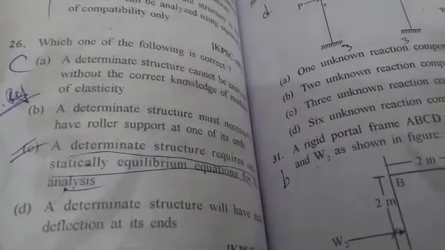B: a determinate structure must necessarily have a roller support at one end. No, it is not a necessary condition. C: a determinate structure requires only static equilibrium equations for its analysis. This is right. So C is the correct answer. D is also wrong: a determinate structure will have zero deflection at its end. No, it is not necessary.